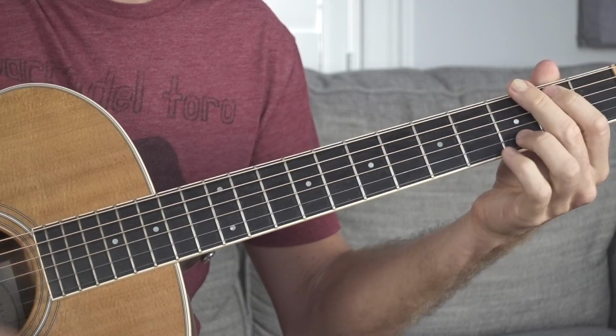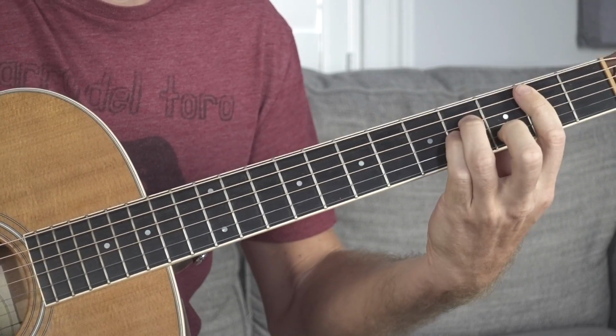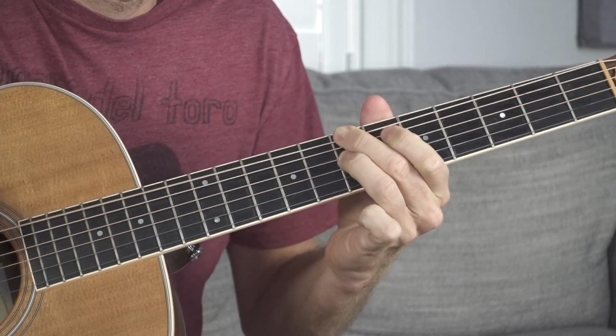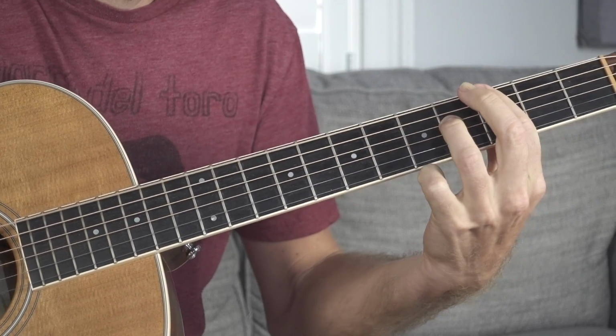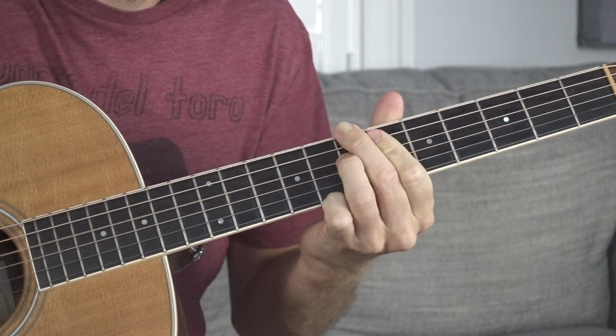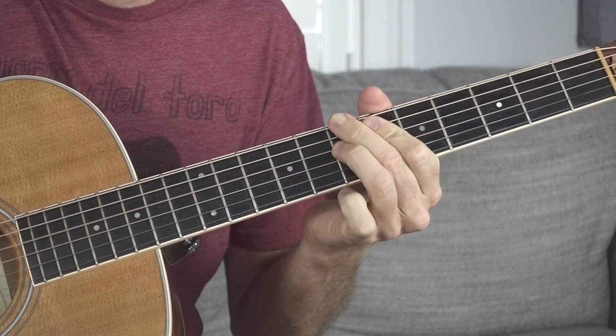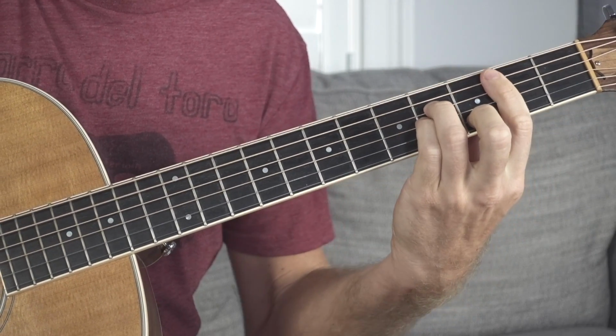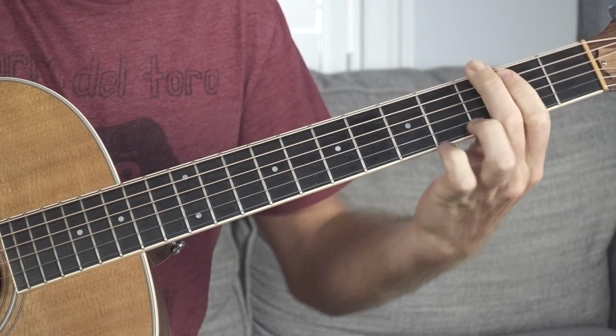But maybe I'm playing with another guitar player, I'm playing in a band with a bunch of different instruments, and that's a lot of notes going on. It's not really cutting through the mix, it's not standing out. Instead of just playing G major to B minor, I could grab the 7th chords, that's a totally different feel, but it's still kind of the same essence, right?